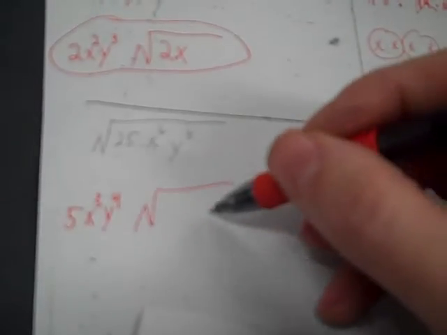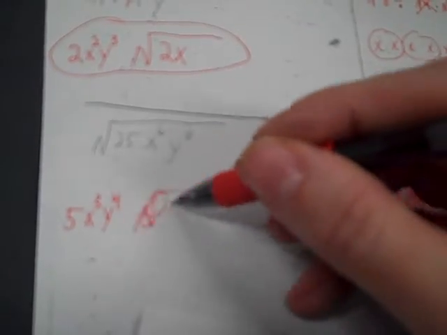Now you're like, okay, that's great. What goes inside? Nothing. If you don't have anything inside the square root, you don't want it there. And this is my answer. 5x to the 3rd, y to the 4th.